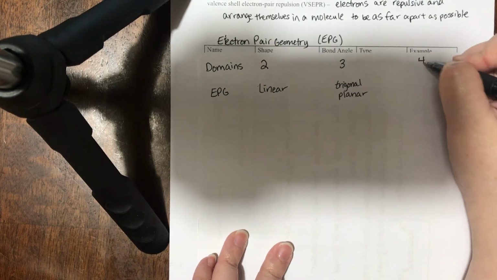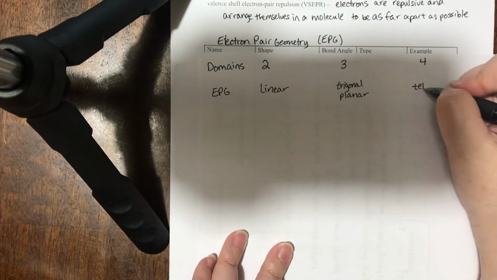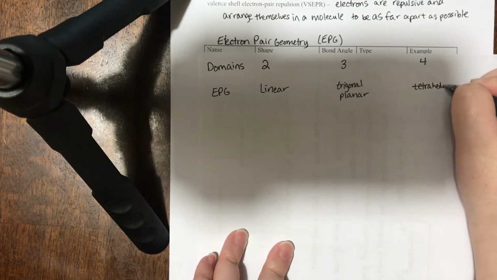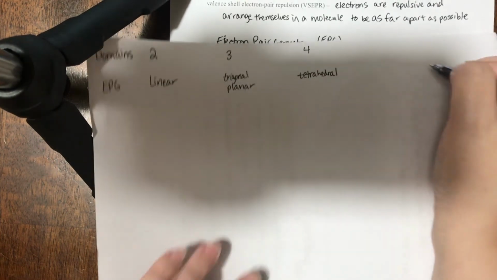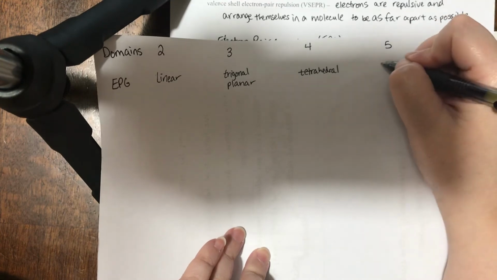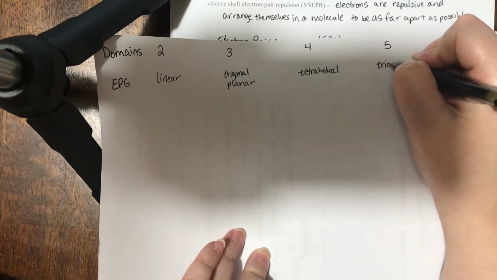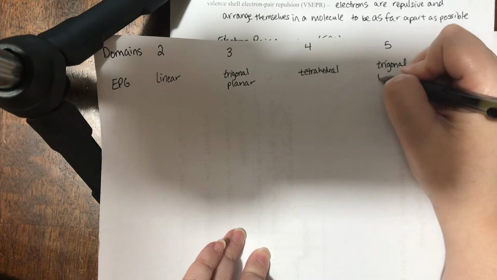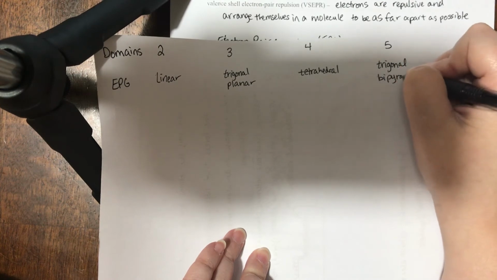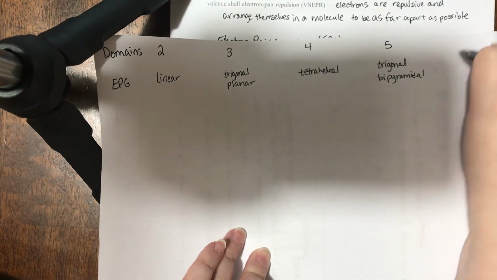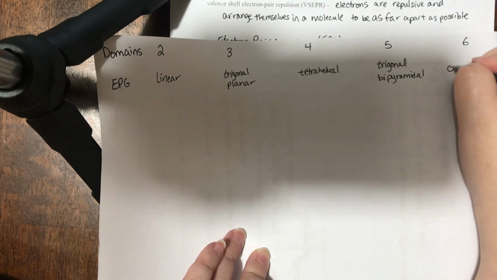If you have 4 electron domains, your EPG is tetrahedral. If you have 5 electron domains, your EPG is trigonal bipyramidal. And if you have 6 electron domains, your EPG is octahedral.